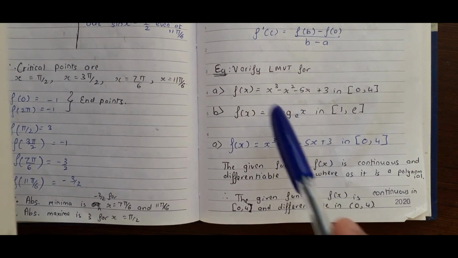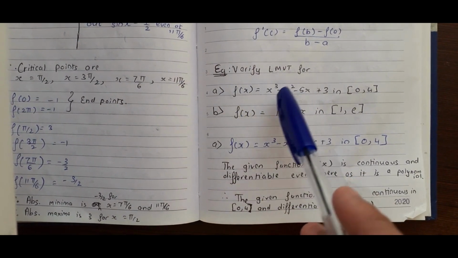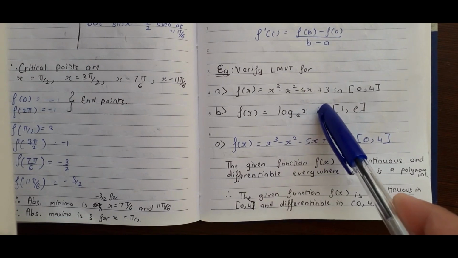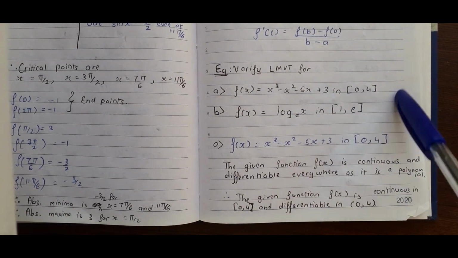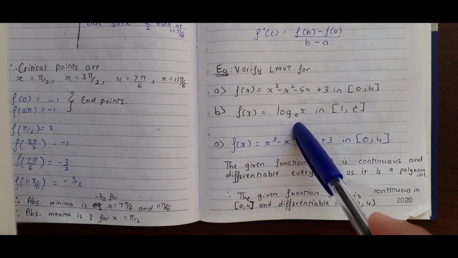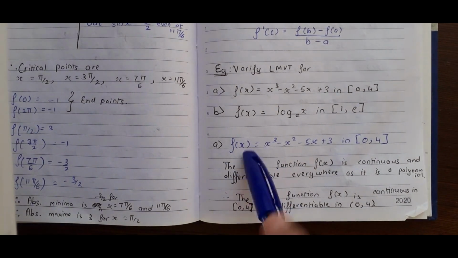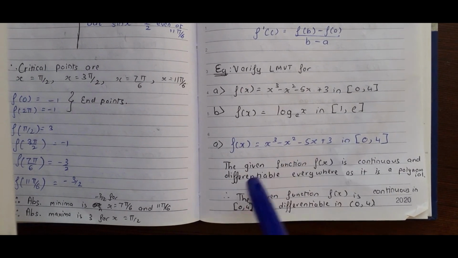Let us take some examples for LMVT. We need to verify LMVT for f of x equals x cube minus x square minus 5x plus 3 in the domain [0, 4], and f of x equals log x in the domain [1, e]. So we take f of x equals this function.